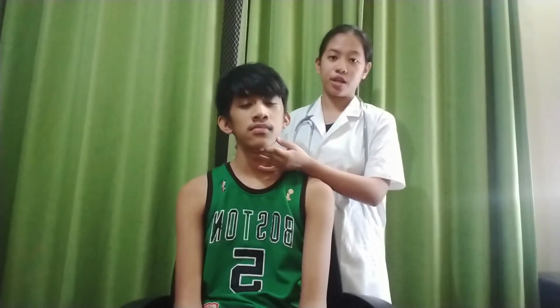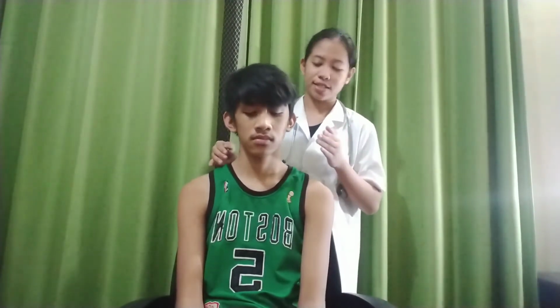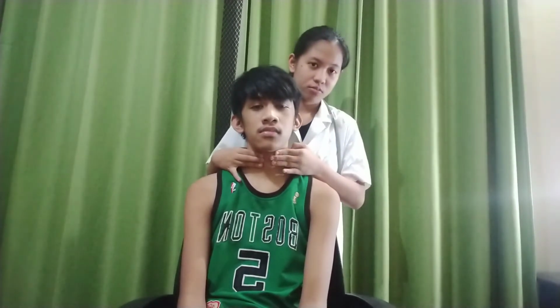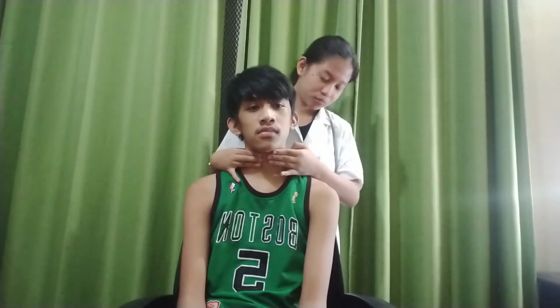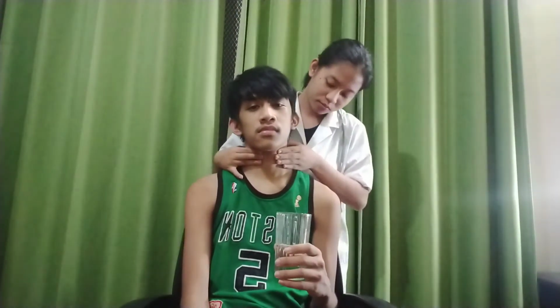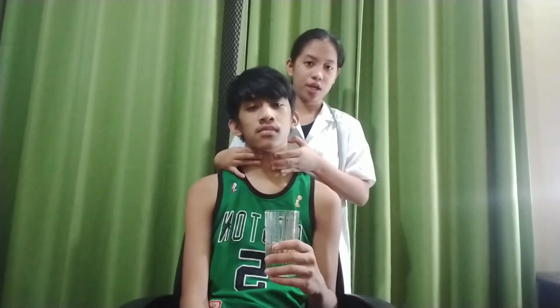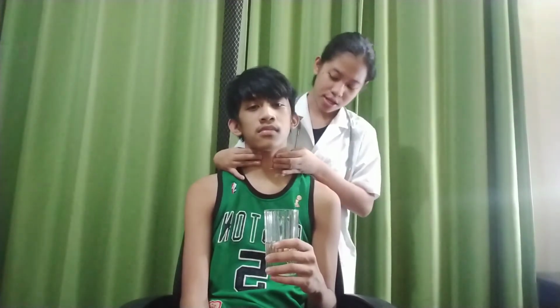Now, I will have my client incline the head slightly forward. So, forward niyo po yung head niyo. Slightly lang po, sir. Okay. And then I will place my fingers on the left hand against the left side of the thyroid cartilage to stabilize it, while placing the fingers of my right hand gently against the right side. Panghawak ko ito, sir. And then, I will palpate the surface of the glands for nodularity, consistency, and tenderness.